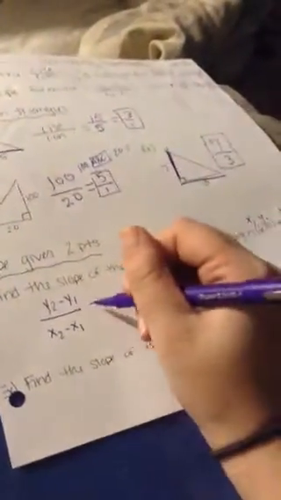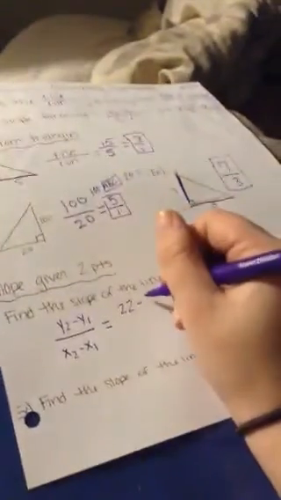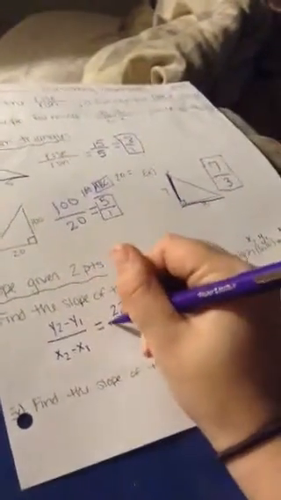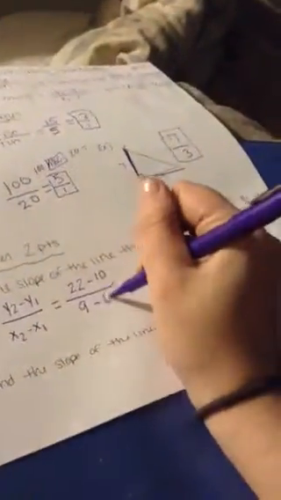And you fill in what they told us. So we go back over here, we got to do y2. Find your y2, 22. So that goes first. So 22 minus y1. Our y1 was 10. So 22 minus 10. So that's the top. Now do your bottom. x2, 9, minus your x1, which is 6.